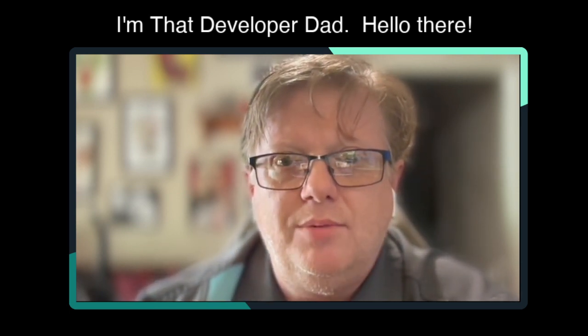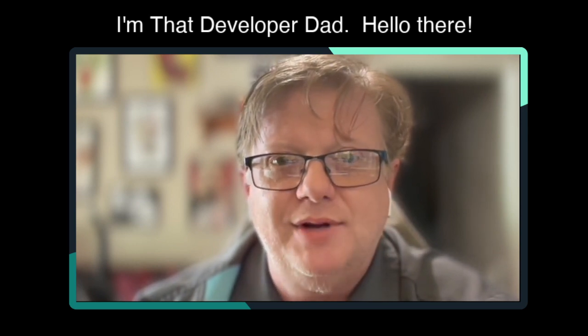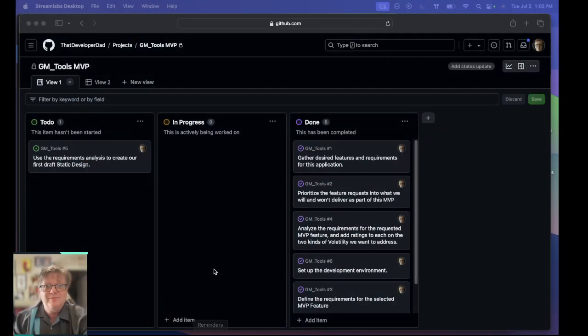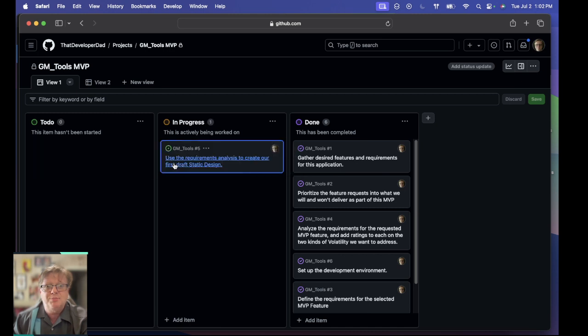So I'm going to pull my controls over to the other screen, and we'll go to the screen share. All right, here we are in our GitHub GM Tools MVP project, and we've got one item left in our to-dos, and it's to use the requirements analysis we did this morning to create our first draft static design. Let's pull this into in progress. All right, now how are we going to do this?